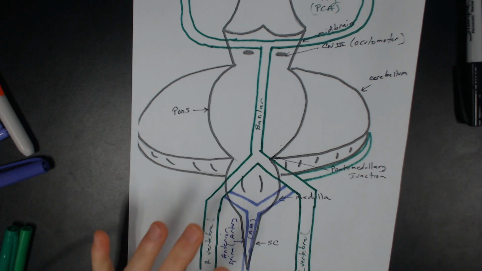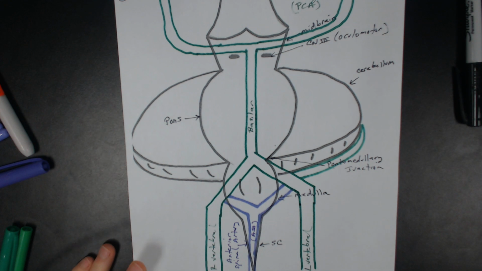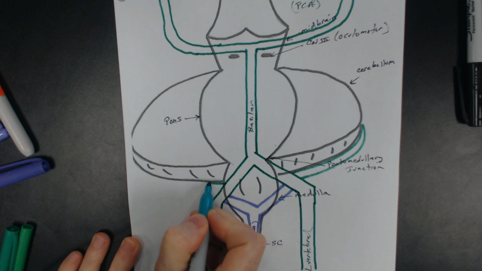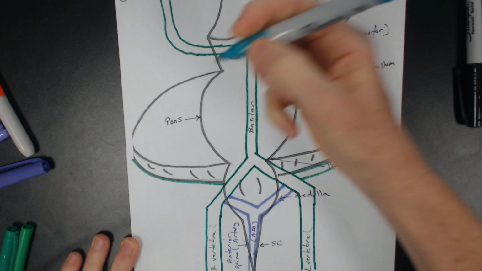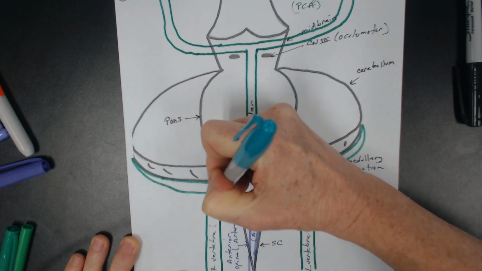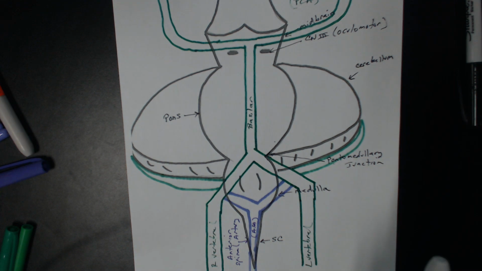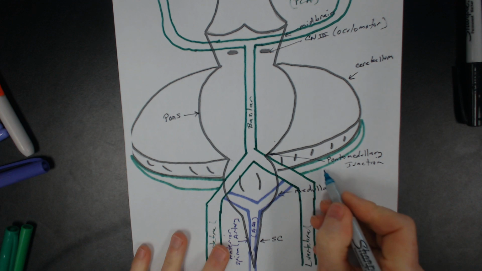Here, it's going to supply the posterior inferior surface of the cerebellum with blood, on the right and left side. Does anyone have any idea what that one might be? Posterior cerebellum. Not cerebral, so it's called PICA, P-I-C-A.